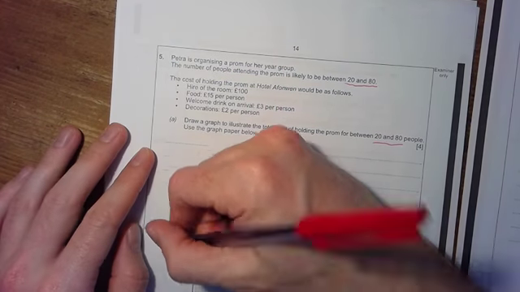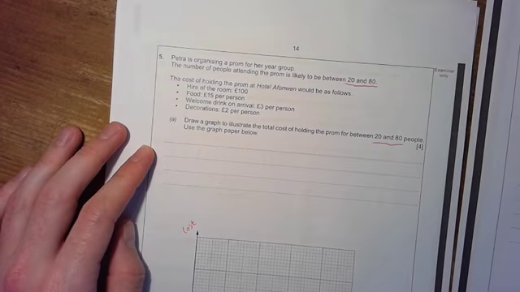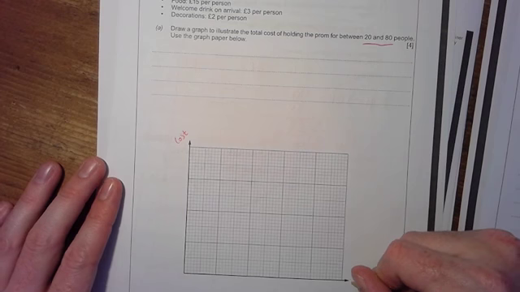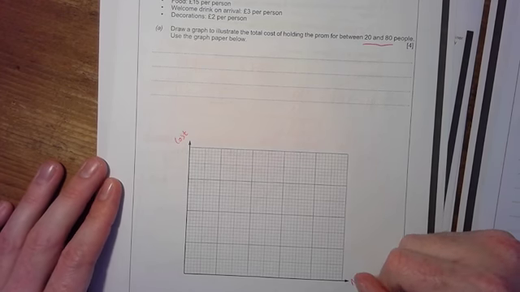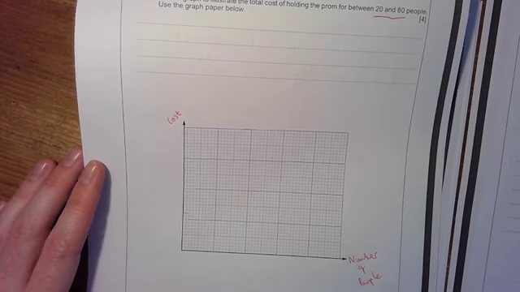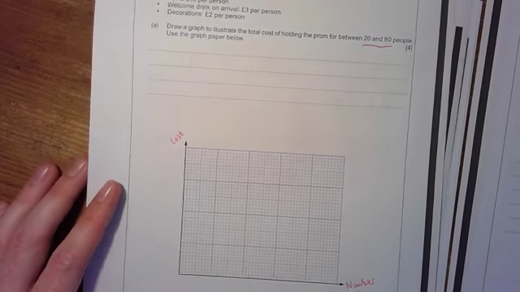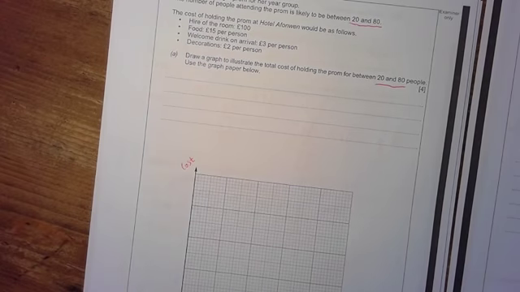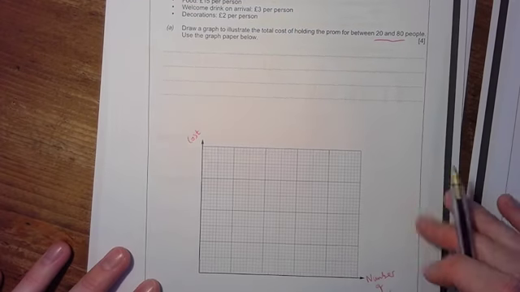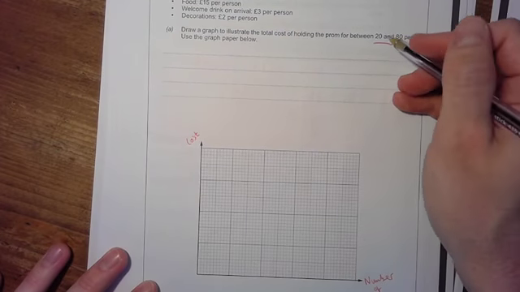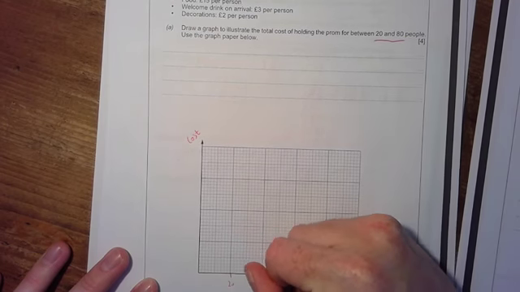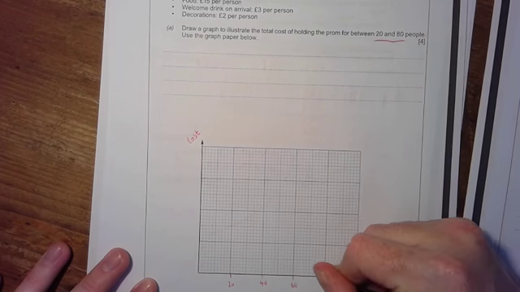Now, I would recommend doing costs probably on the y-axis. That seems like the most obvious place for it, but it wouldn't really matter if you did it on the x-axis. And the number of people coming here. It's important that you label axes still when you're 14, 15, 16 as much as when you're in year 7. Some of you didn't do that, and it's worth a mark actually labeling these axes and having some numbers on them. So if we're going up to 80, between 20 and 80, I would probably go up here in 20s. So 20, 40, 60 and 80.